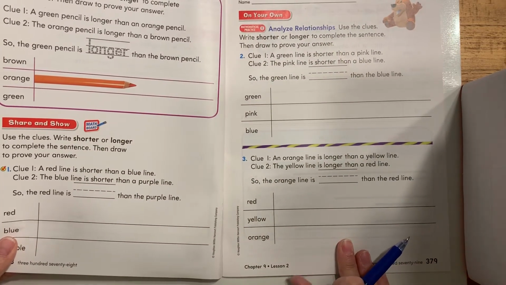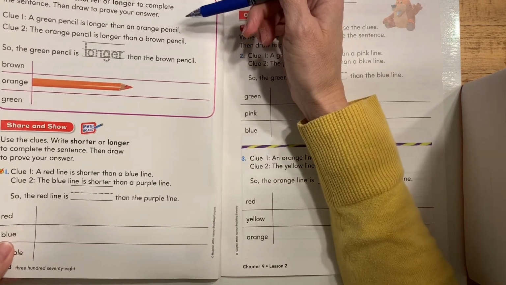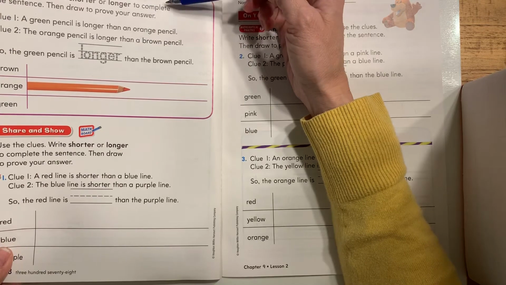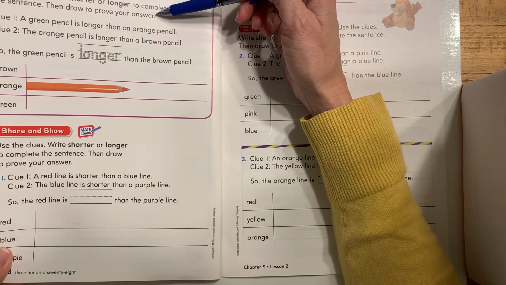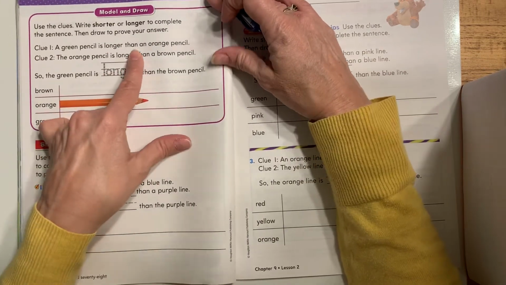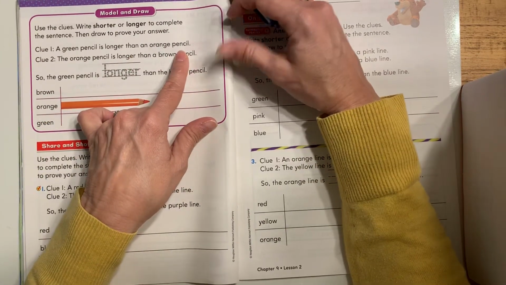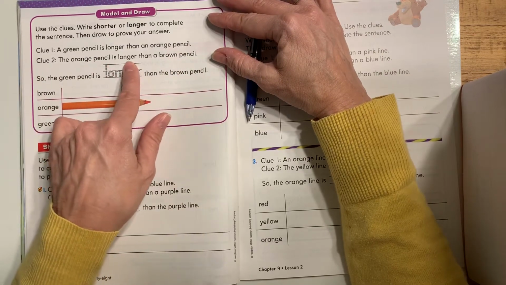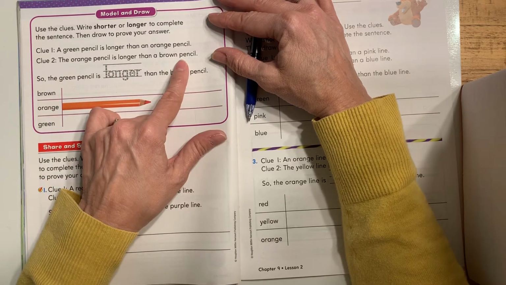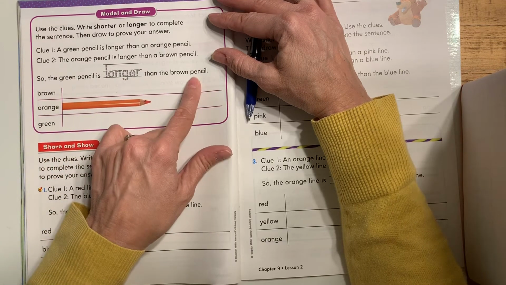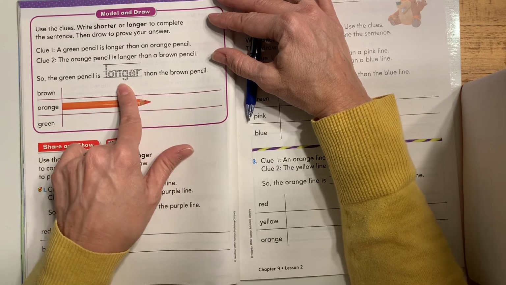So here we're getting to use clues to solve problems. Let's see if we can solve this problem together. Write shorter or longer to complete the sentence, then draw to prove your answer. So clue 1 says a green pencil is longer than an orange pencil. So we have to remember that, and if you need to take notes, you can. The orange pencil is longer than a brown pencil. So the green pencil is longer than the brown pencil. Well, that's what they came up with. Let's see how they figured that out.